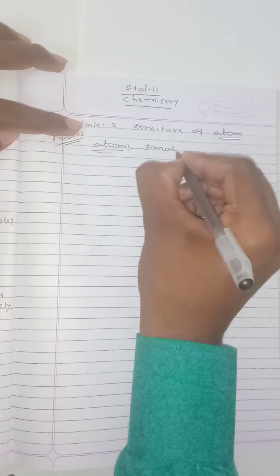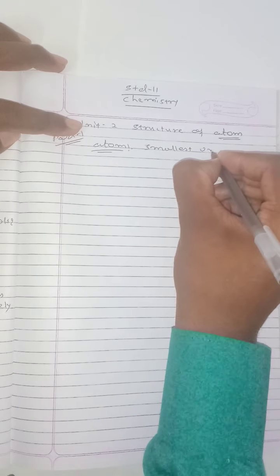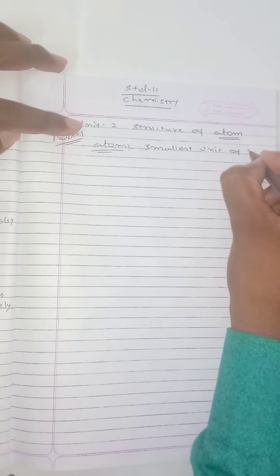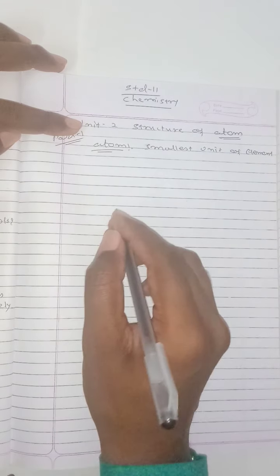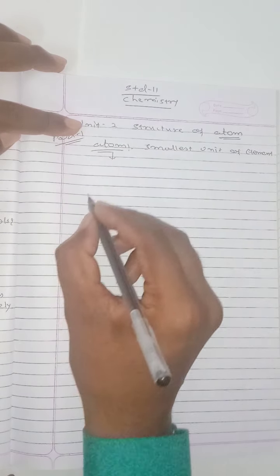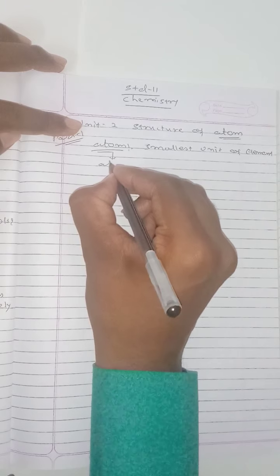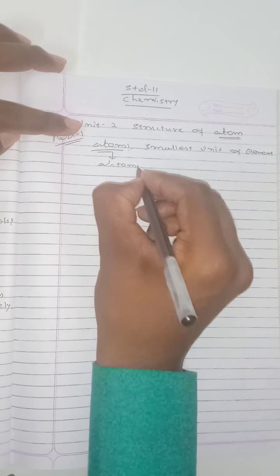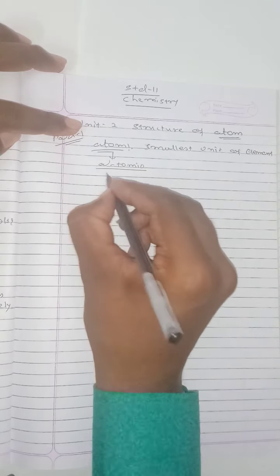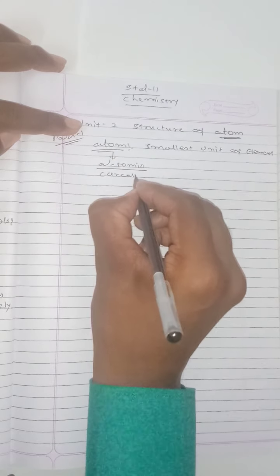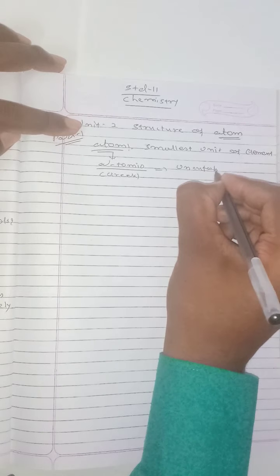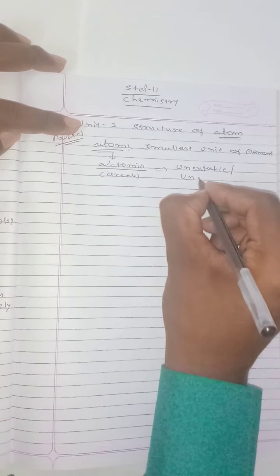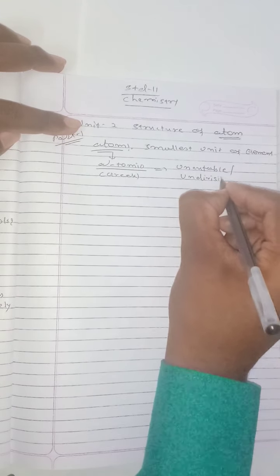The smallest unit of an element is called an atom. This word is derived from the Greek word atomio, which means uncuttable or indivisible.